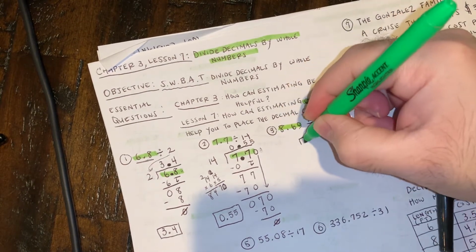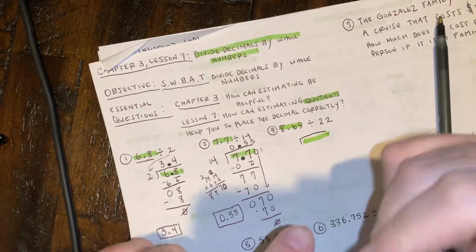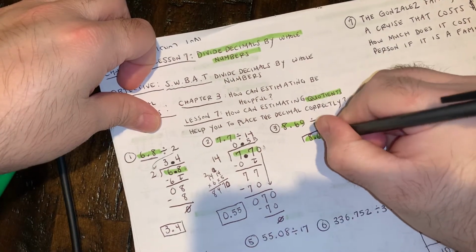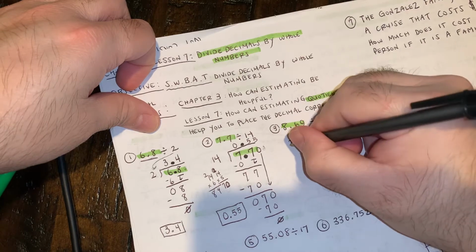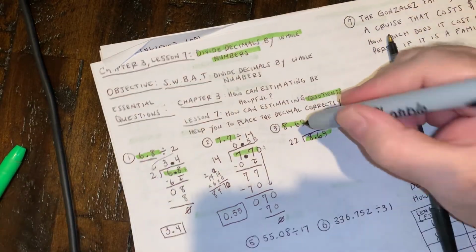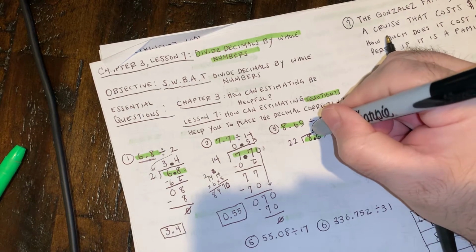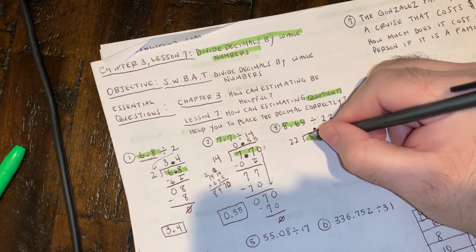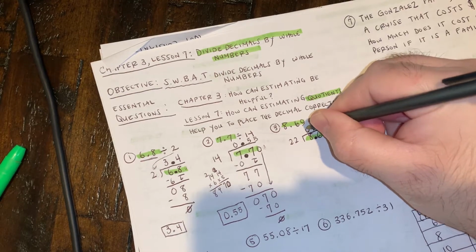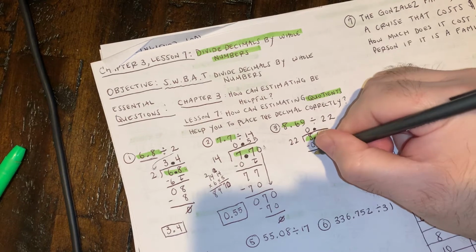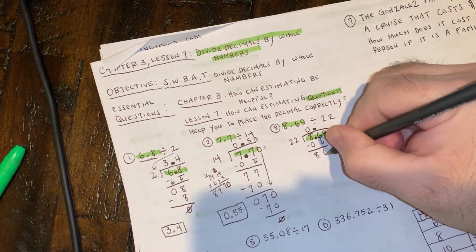First number goes on the inside. So we have 8.69. And 22 goes on the outside. Before you do anything, make sure you put the decimal in its position. 22 does not go into 8, so that's gonna be 0 times. So that's 8 and bring down 6.